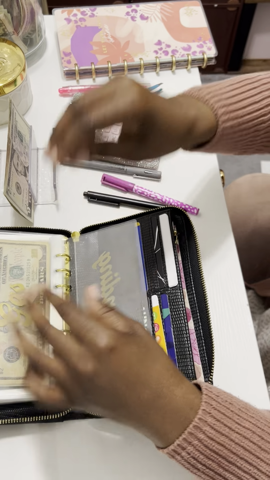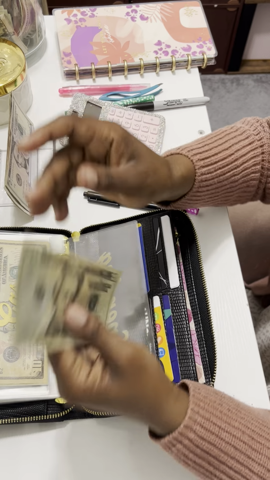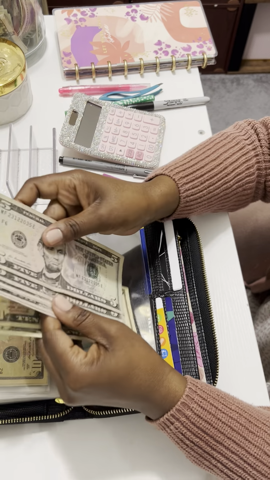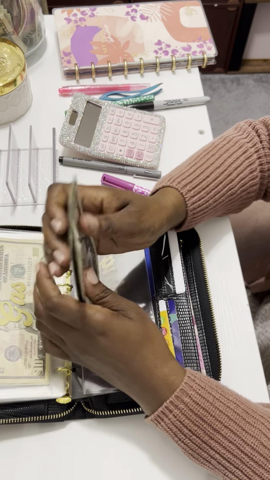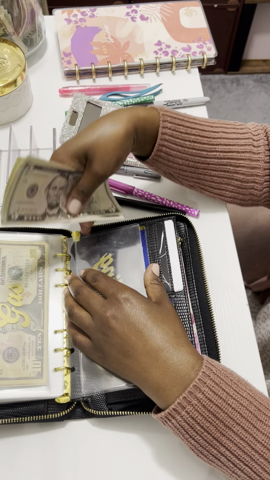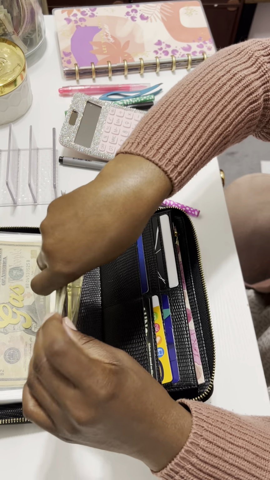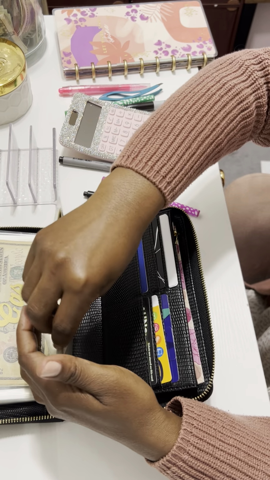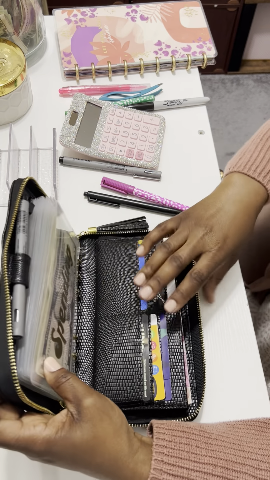And my envelope is going to get 20, 30, 35, 40, 45, 50, 55, 60. And I know that's a lot of money to allocate to yourself for spending for the week, but this weekend should be nice. I'll be out and about with my hubby and my daughter, so I know I definitely will be spending that.